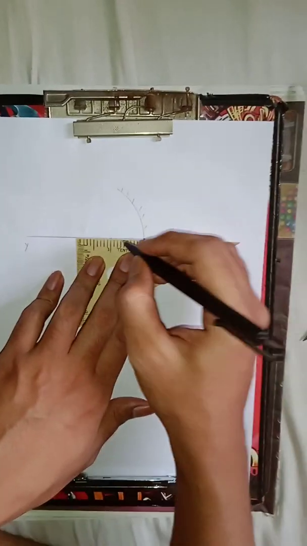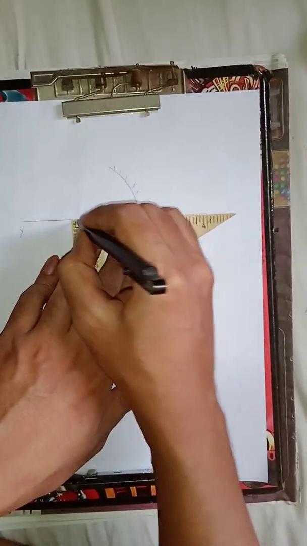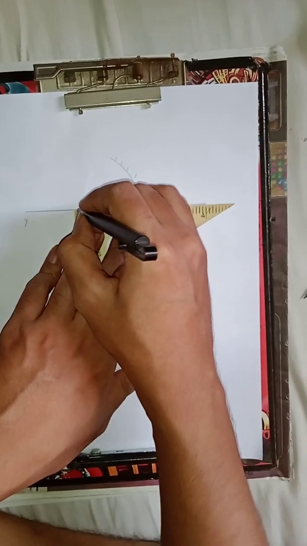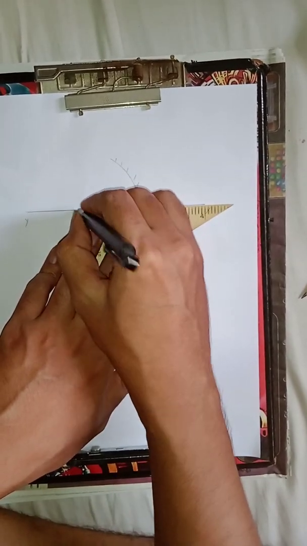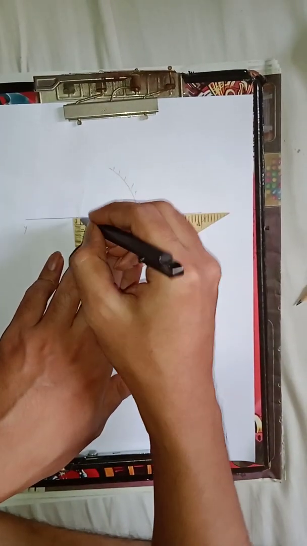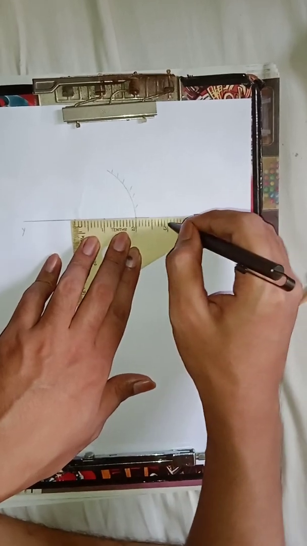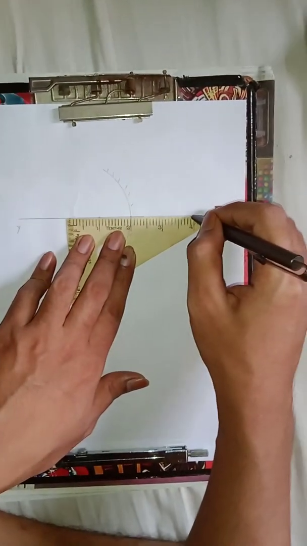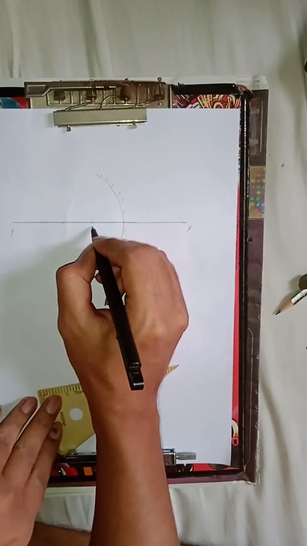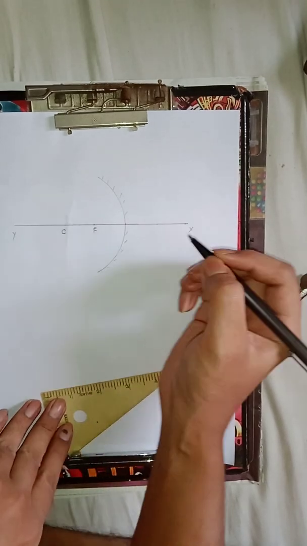which is the principal focus, and the radius of curvature, which must be double the principal focus, is approximately 2 centimeters on both sides. So I got this as the principal focus and this as the center of curvature.